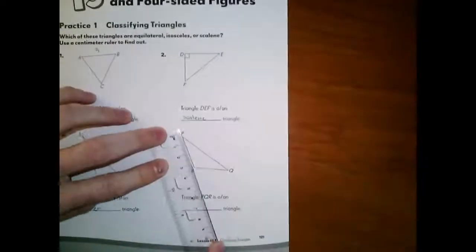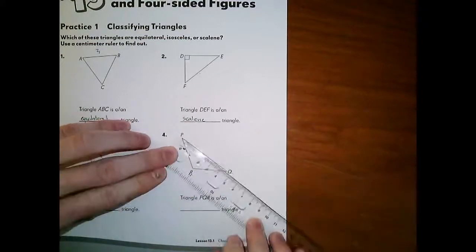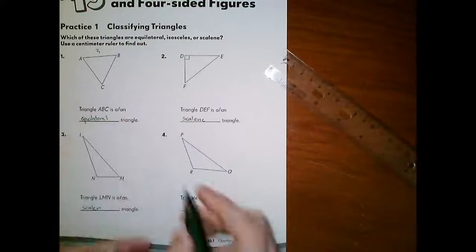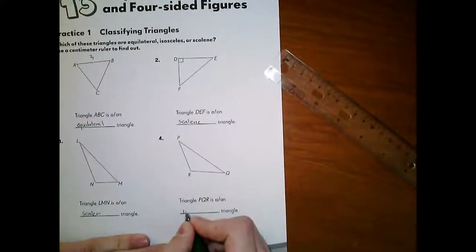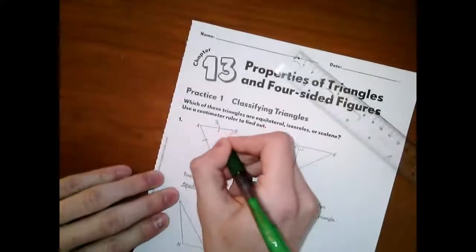And number 4. My guess is this is going to be isosceles. 3, 3, and 5. Yes. So that is isosceles because only 2 of them are equal. These 2. And all 3 of these were equal.